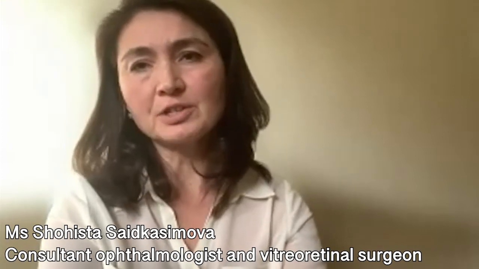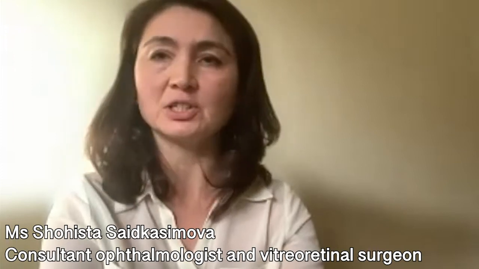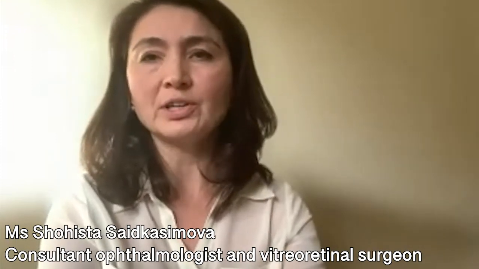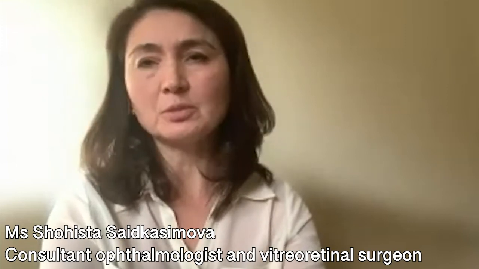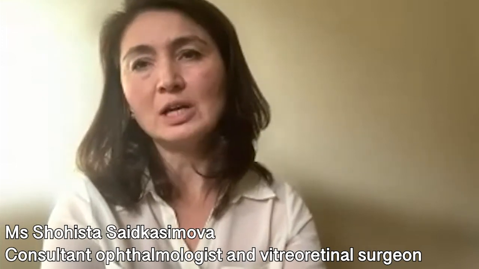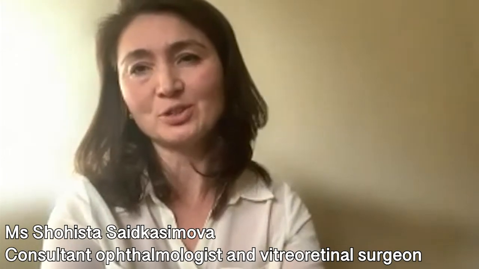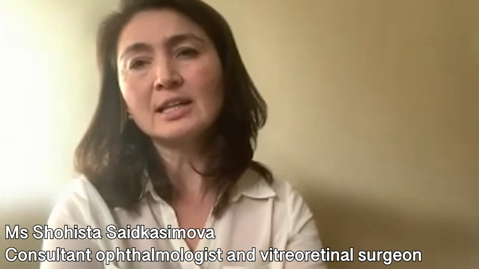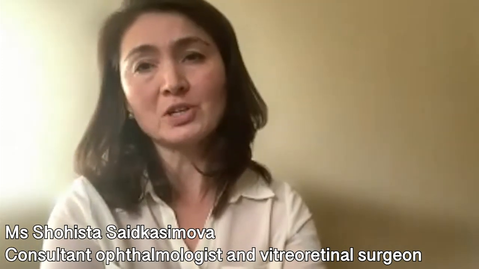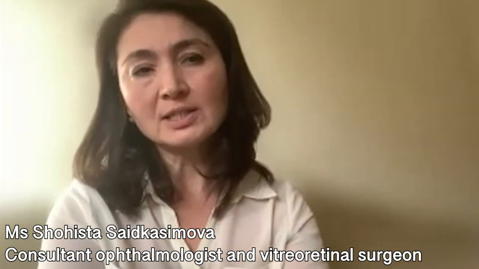We use every single measure to minimize the risk of infection, but nevertheless, despite all those measures, 1 in 1,000 patients may develop endophthalmitis. If this happens, the most important thing is for the patient to let us know as soon as possible, and we do warn them to let us know about any pain, any blurriness of vision, anything that they would not expect after surgery, especially if it's getting worse, not better. So that's the most dreaded one.